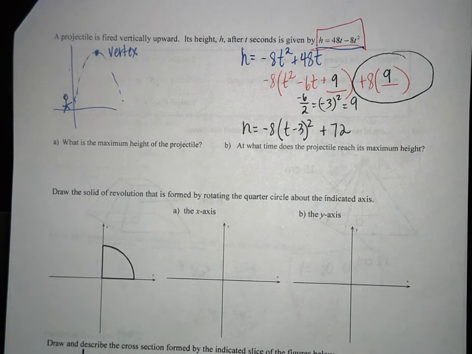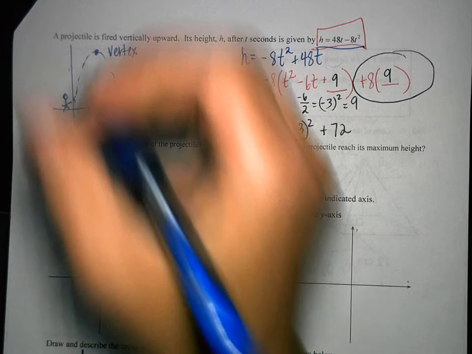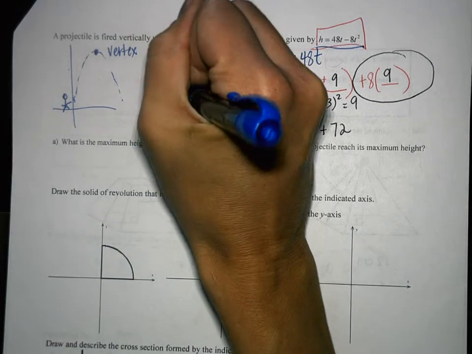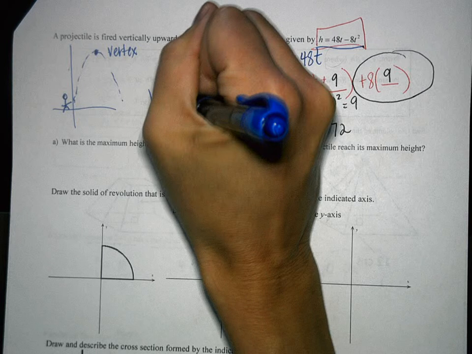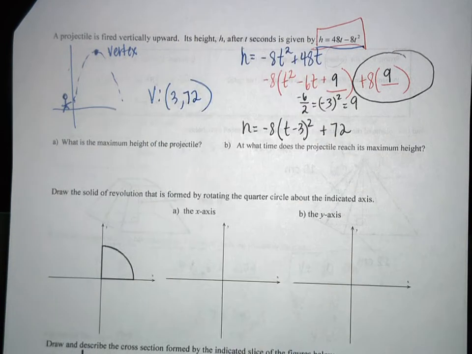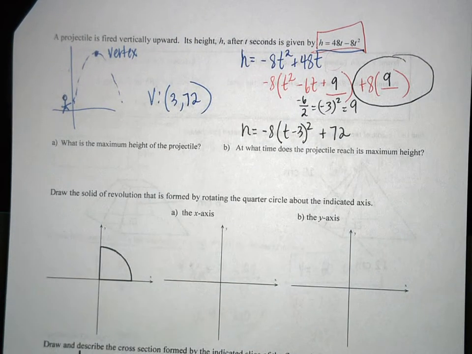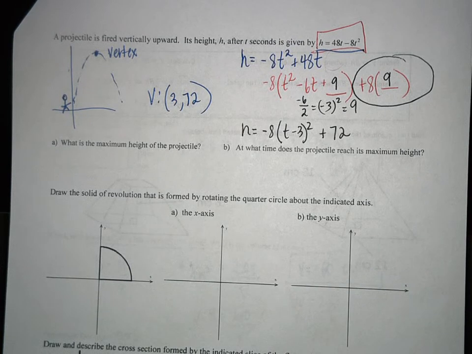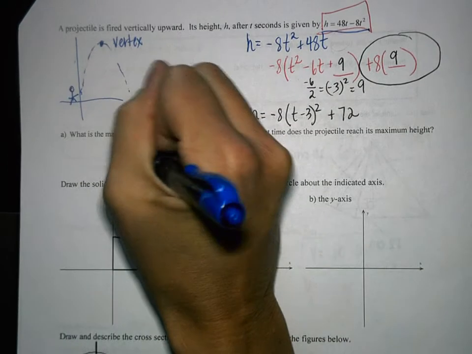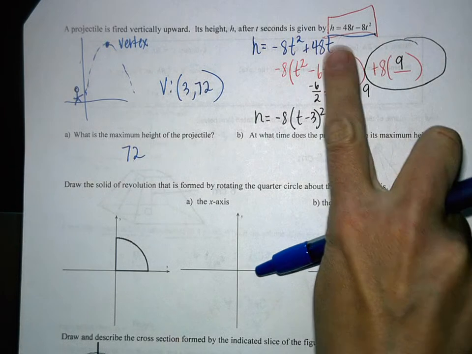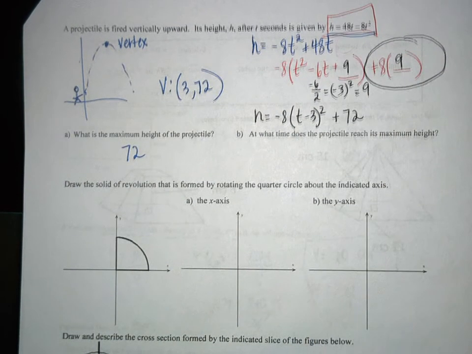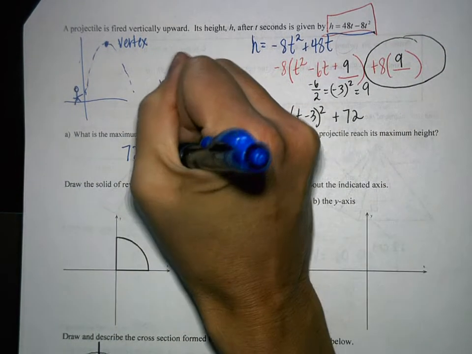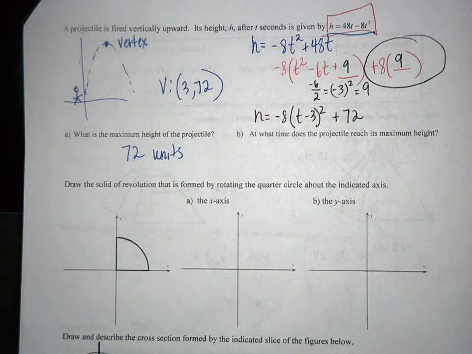So based on that information, can you tell me what my vertex is? 3, 72. So what is the maximum height? What would you guys say? 72 is the maximum height. They never told me if it was feet or anything like that. Okay, but you could just put 72 units. Okay, at what time? What would be the time it reaches the maximum height?